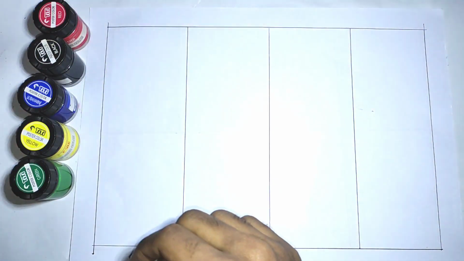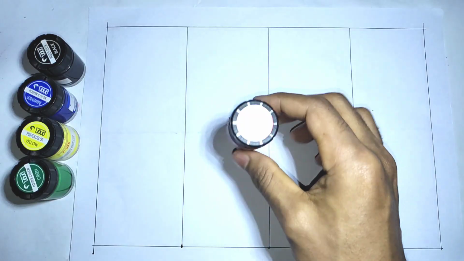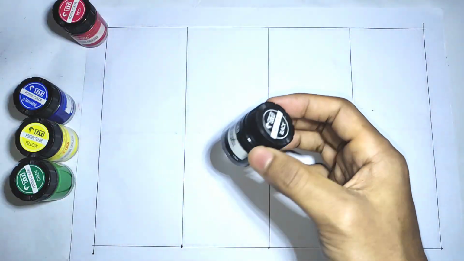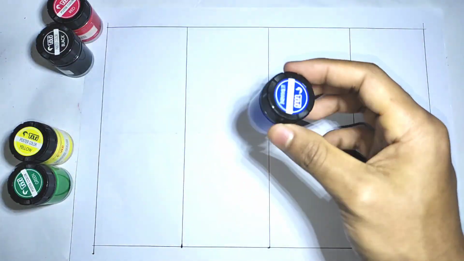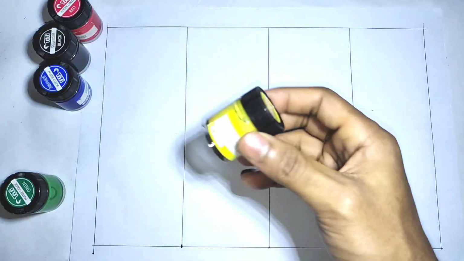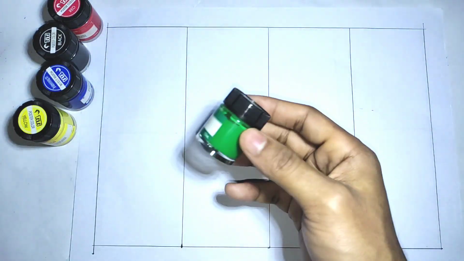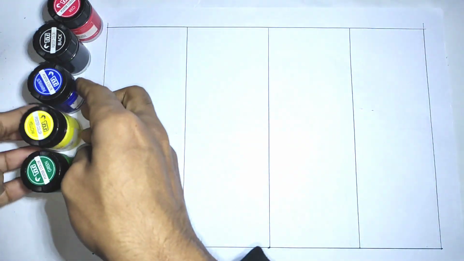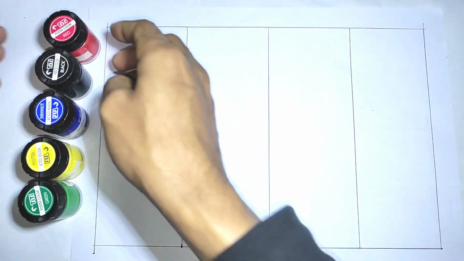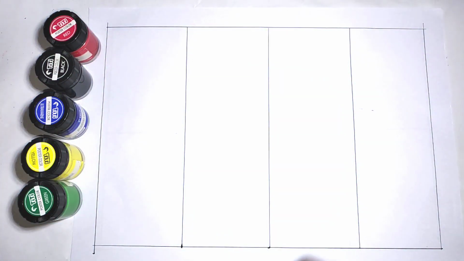Today we draw capital letter alphabets. Red color, black color, ultramarine color, yellow color, and the last one is green color. Kids, today we draw capital letter alphabets.